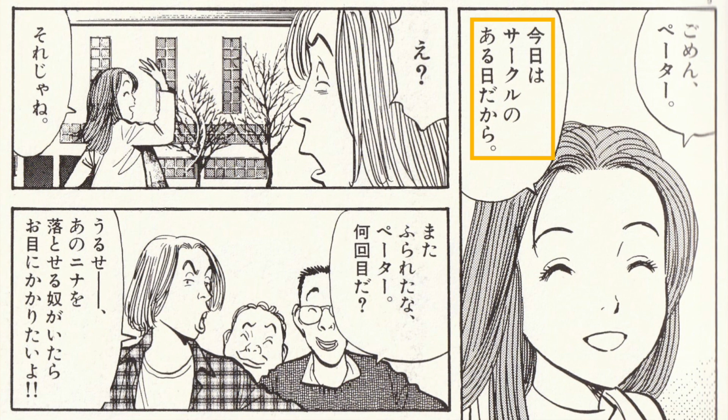The only vocabulary word you might not be familiar with is this word sakuru. And what a sakuru is simply a club. It's often at the college level, but after classes, people often have some kind of sakuru that they're a part of. So here, Nina says, ごめん、ペータ。今日はサークルのある日だから.